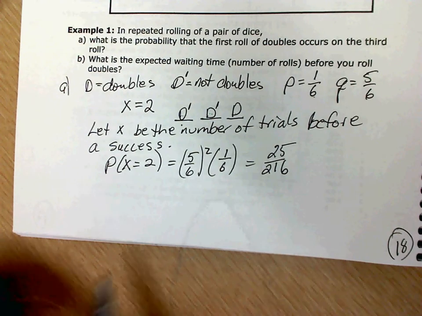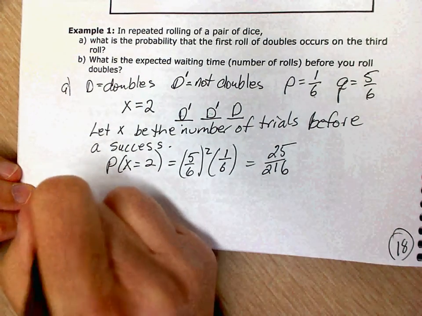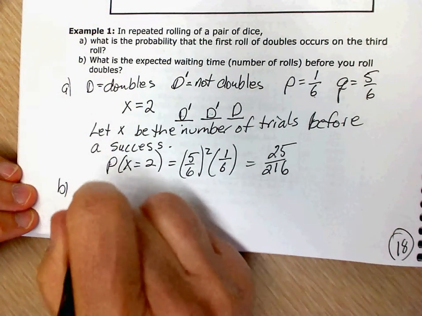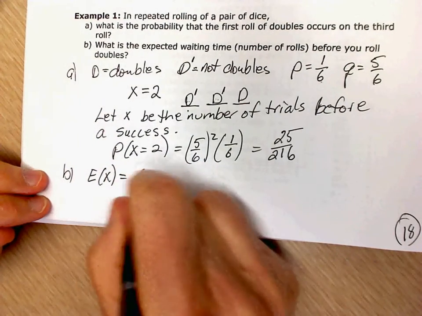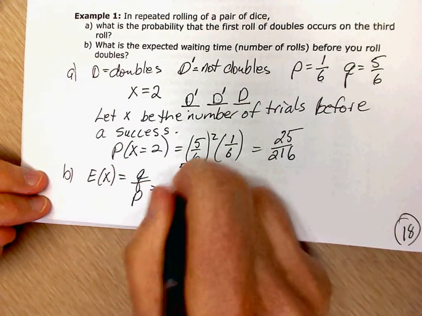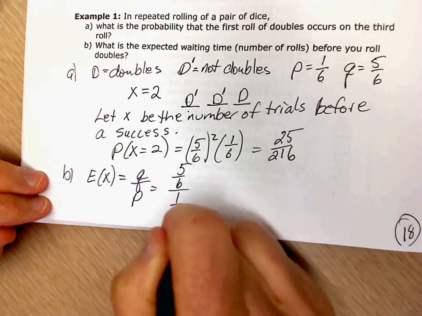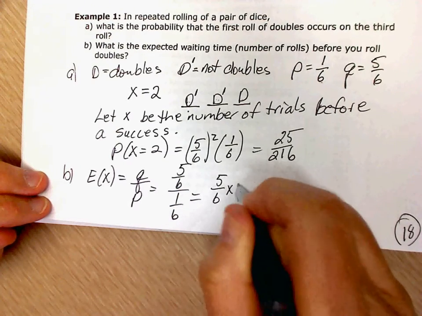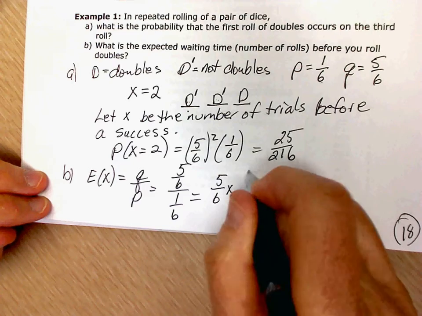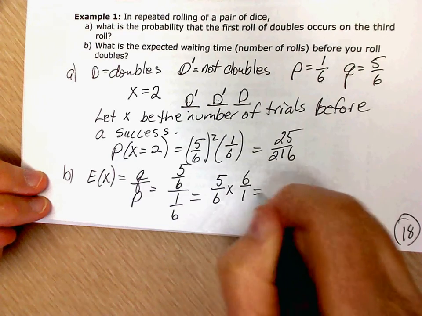Let's look at part B. What is the expected value of x? Well, that's q over p. That's 5 over 6 over 1 over 6. We divide by a fraction, we multiply by the reciprocal. So that equals 5.